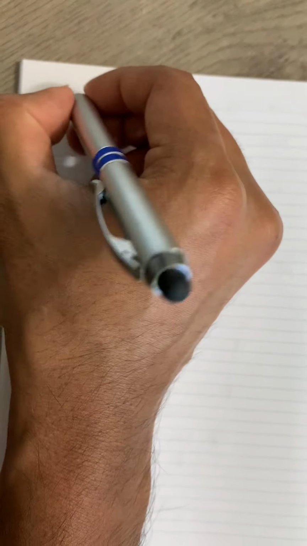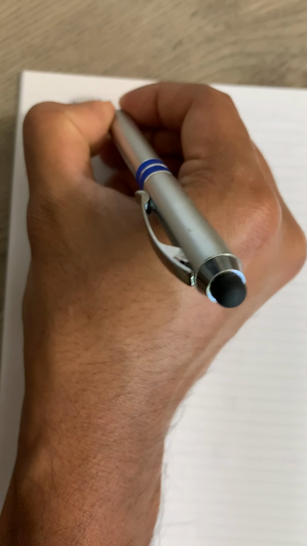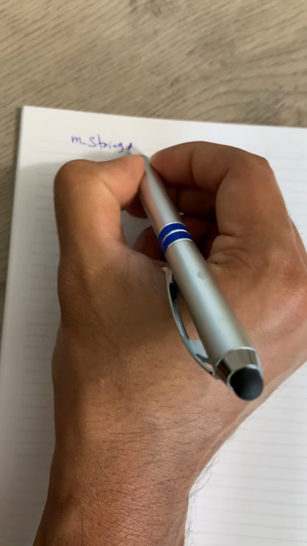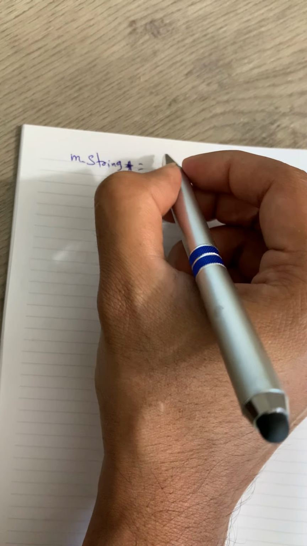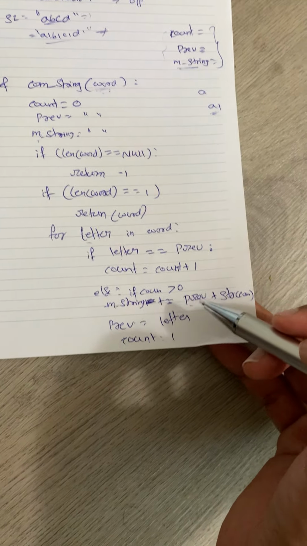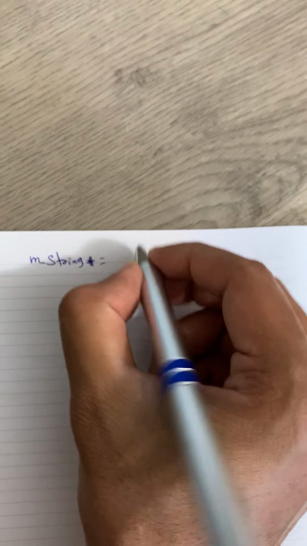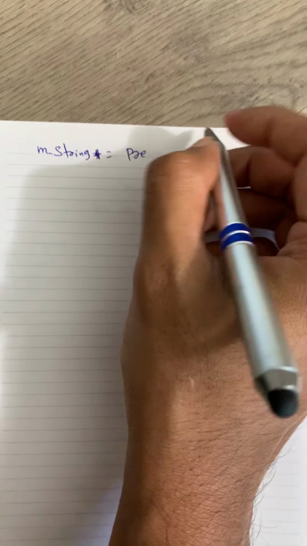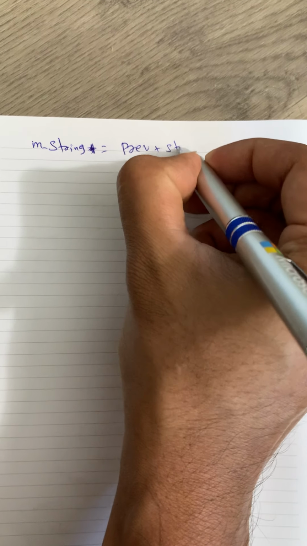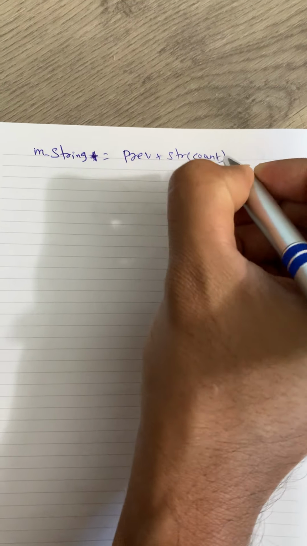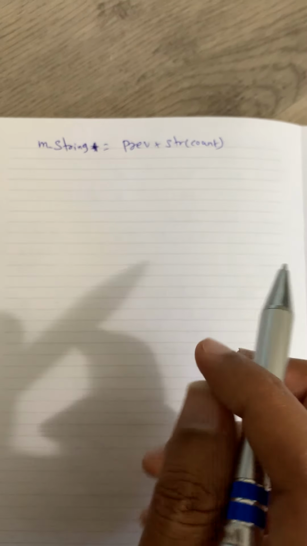Modified string equals modified string plus previous element and also count, similar to exactly this statement. So we say prev plus string of count. This should be after the else clause.